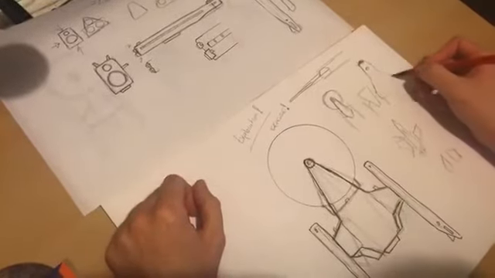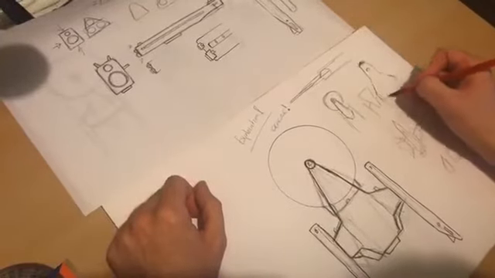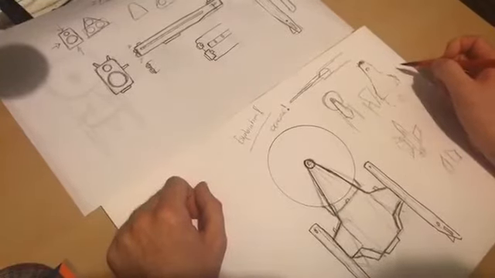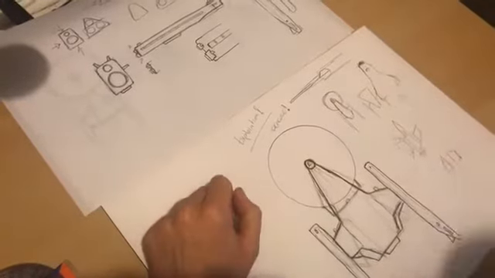Sadly, they don't use space shuttles anymore, which is really sad because they're really expensive and dangerous. All space travel is dangerous. Don't get confused. I think it's wonderful.